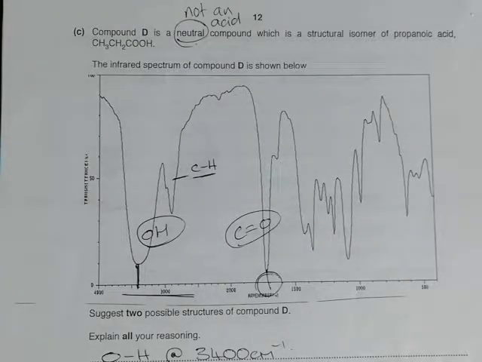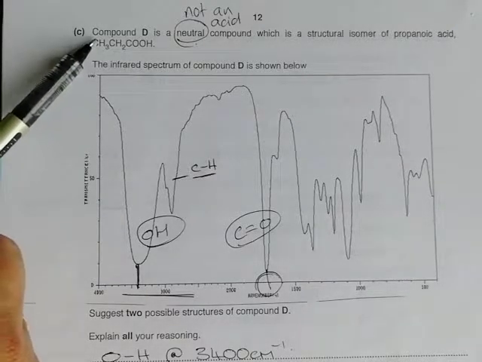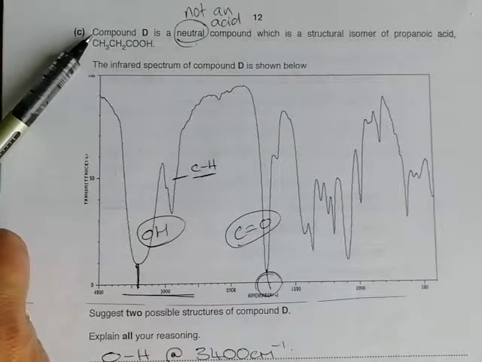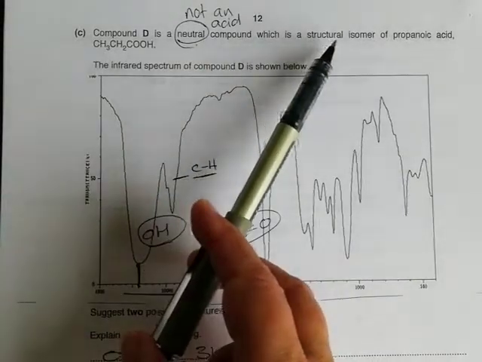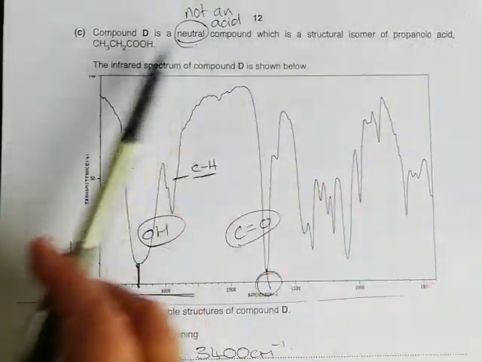So we take a look at this part of the question. Instantly it's obvious we're going to do something with spectroscopy. But we do need to read this bit up here. Don't miss this. There's often really key pieces of information here. So compound D is a neutral compound, which is a structural isomer of propanoic acid.